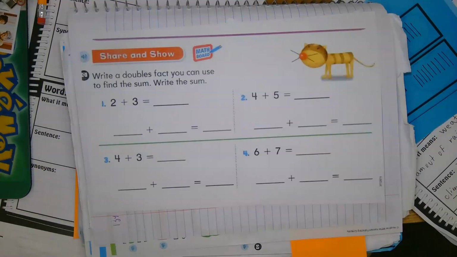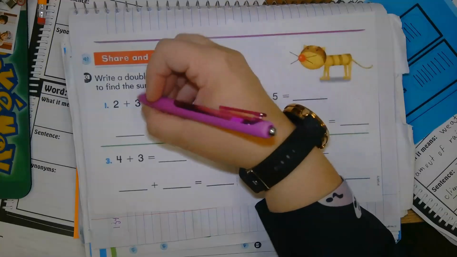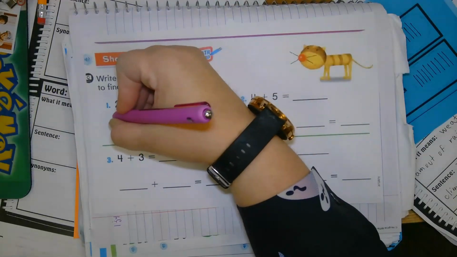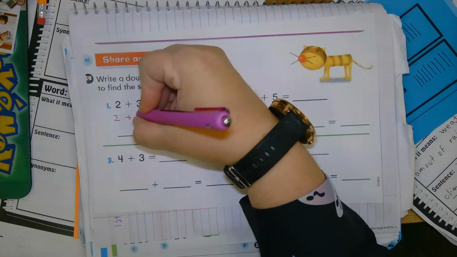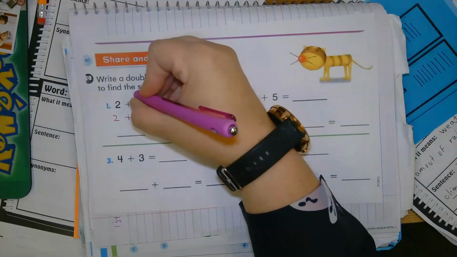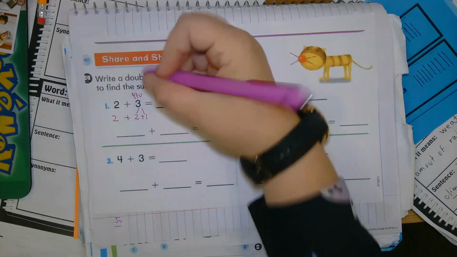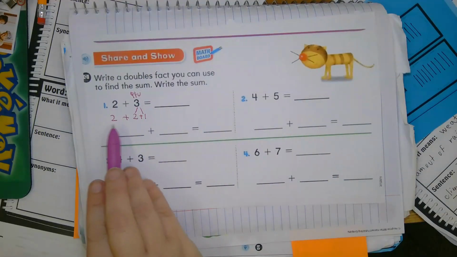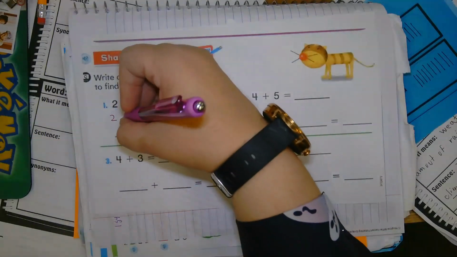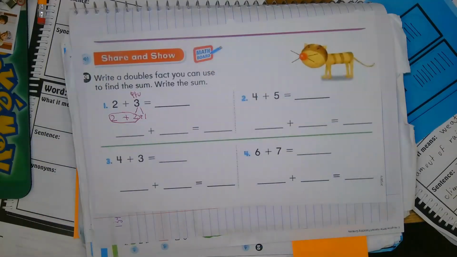So let's say I want to do 2 plus 3. Well, 2 plus 3 is pretty easy, but we also want to make it a little bit easier. So what we can do is change this into 2 plus 2, and if I do 3, and I already used 2, I have 1 left over. So now instead of 2 plus 3, I have 2 plus 2 plus 1. 2 plus 2 is my doubles fact. What's 2 plus 2? Good, it's 4, right?